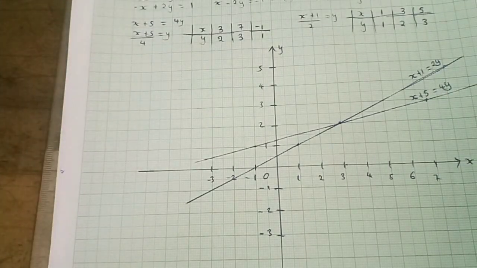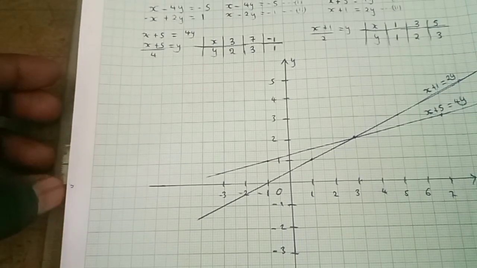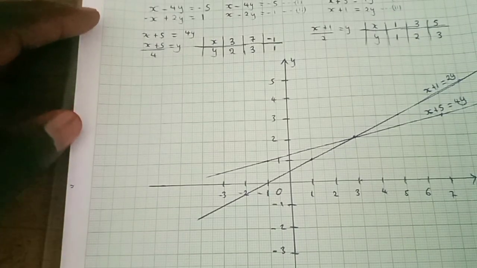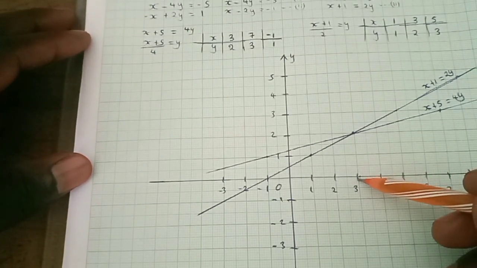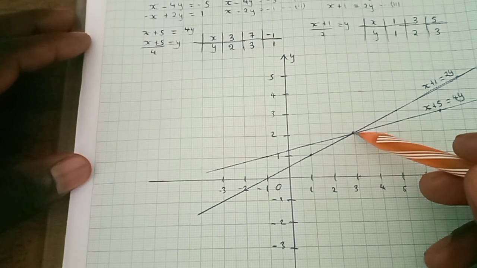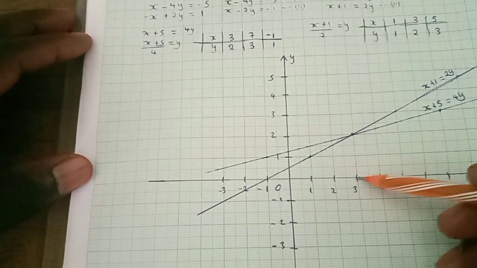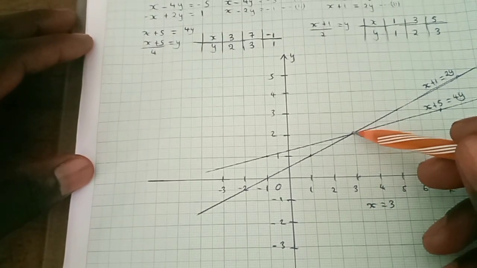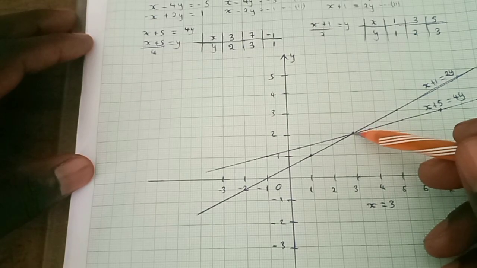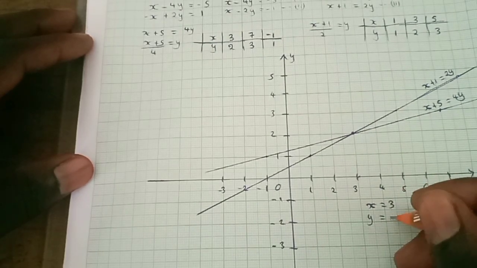And in solving simultaneous equations using graphs, after successfully drawing your two lines, where the two lines meet is where you will read the solutions of the equations from. For the solution of x, we will read it from the x-axis. So we will go to the point where the two lines meet and read downwards towards the x-axis, and it is at 3. So x is equal to 3. Then go back to the point where the two lines intersect and move towards y to get the y value, and my y is equal to 2.